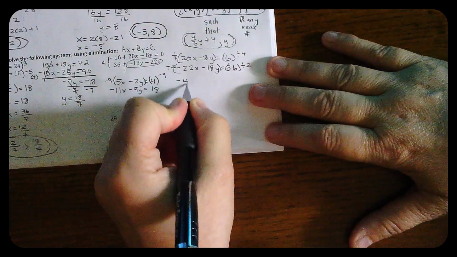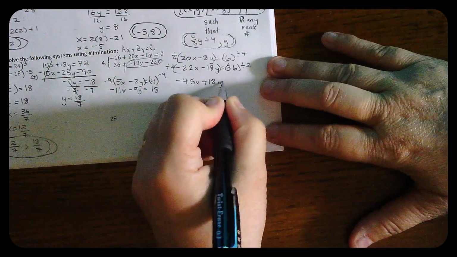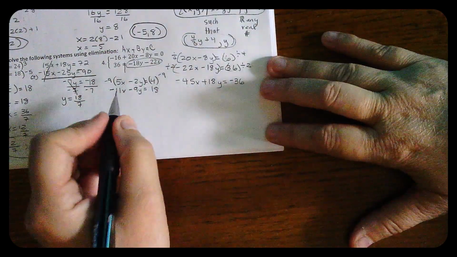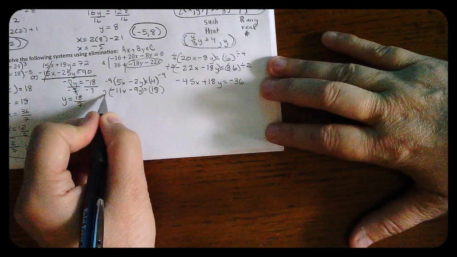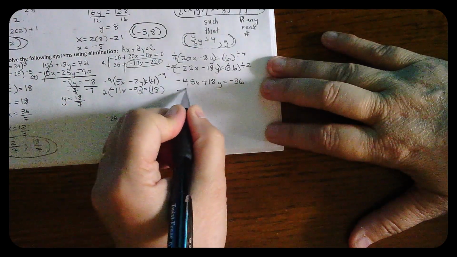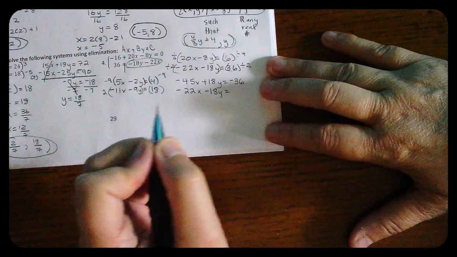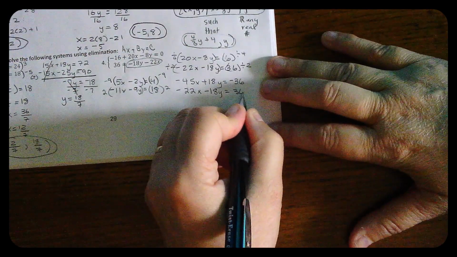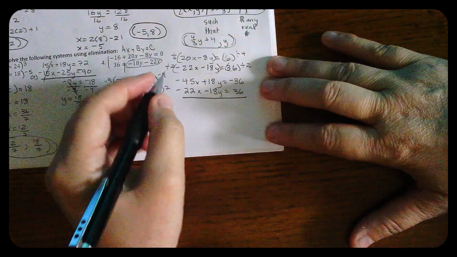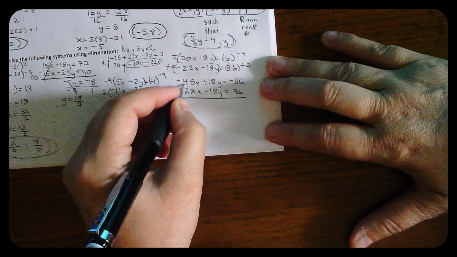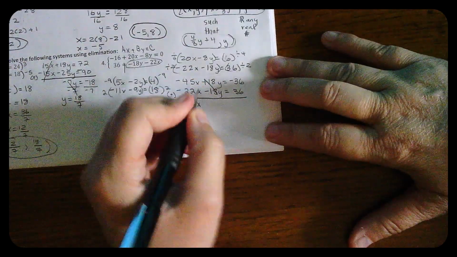So that's negative 45x plus 18y is equal to negative 36. And so then down here, I don't need to multiply by a negative number. I just already have a negative, so I'm just going to multiply by 2, and that's negative 22x minus 18y equals positive 36, which you might notice is what we started with. Okay, now if I add, I get negative 45 plus negative 22, which is negative 67x is equal to 0.